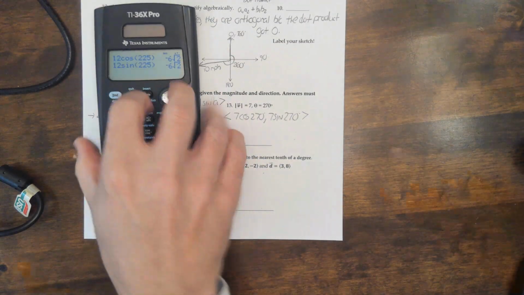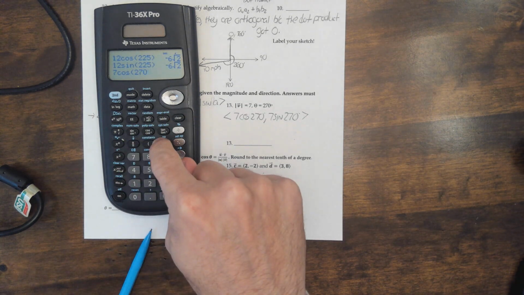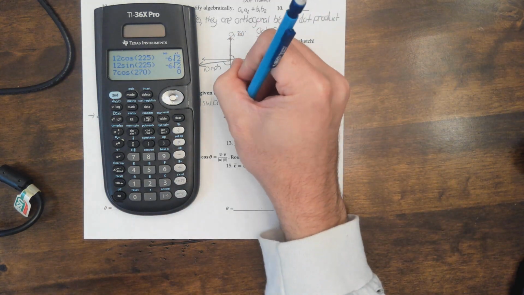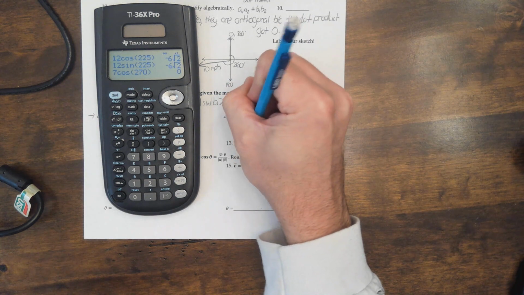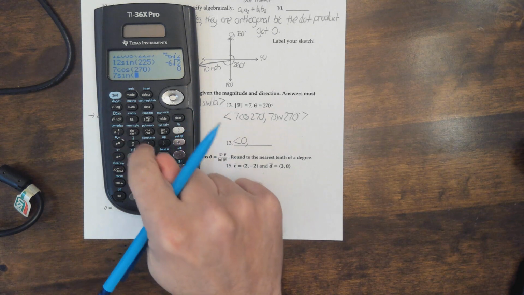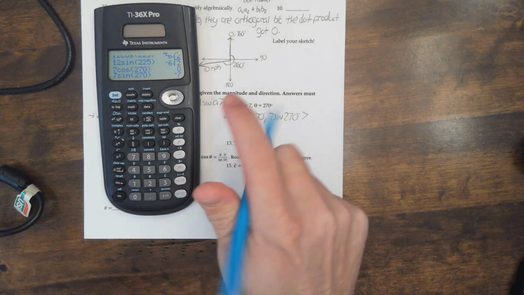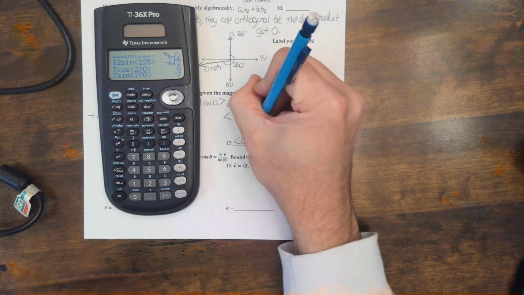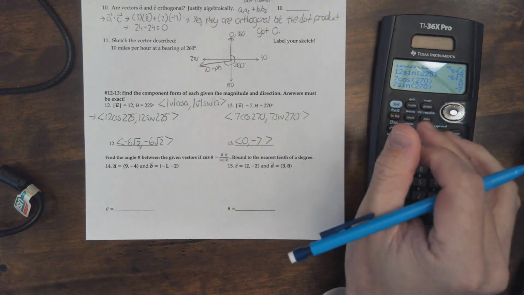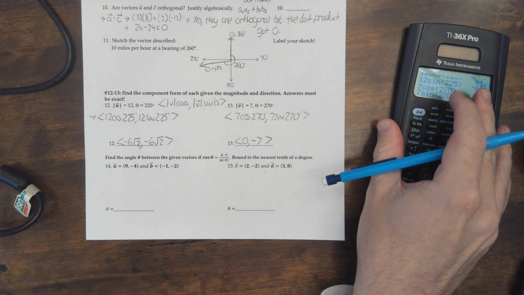So 7 cosine 270. We're gonna do that in the calculator. 7 cosine 270, enter, and that gives me 0. And then we're going to go 7 sine 270, and that's going to give you negative 7. Okay, and there you go. So there's your component forms given the magnitude and the direction.